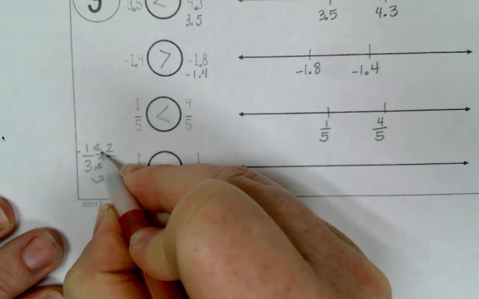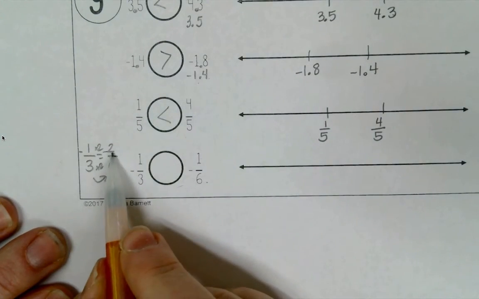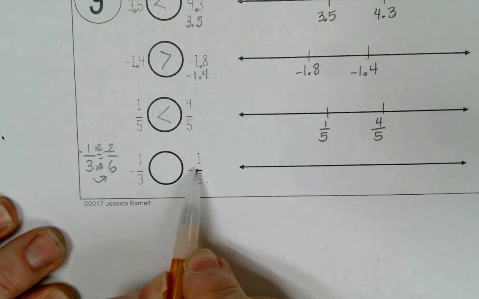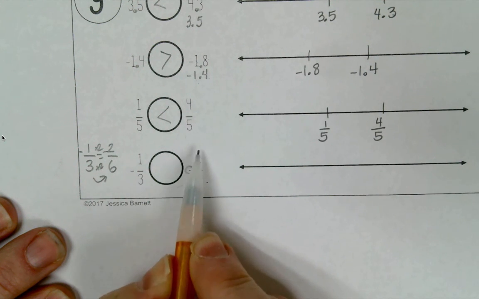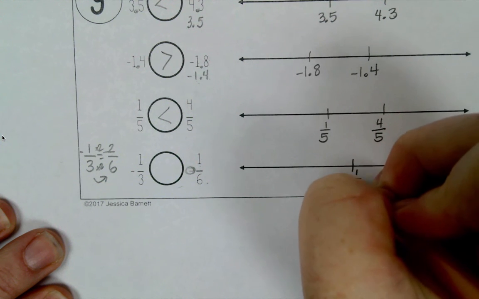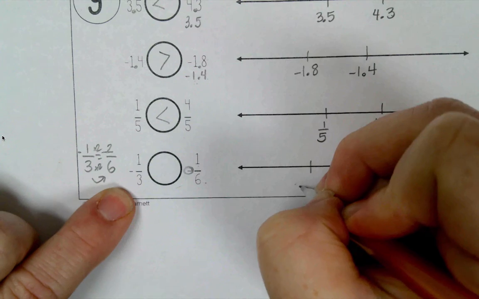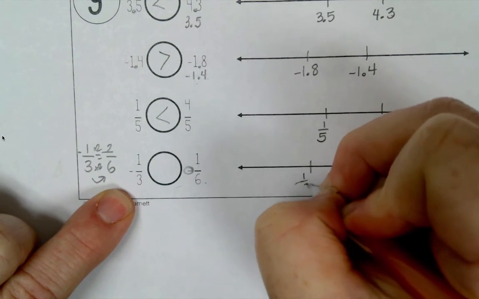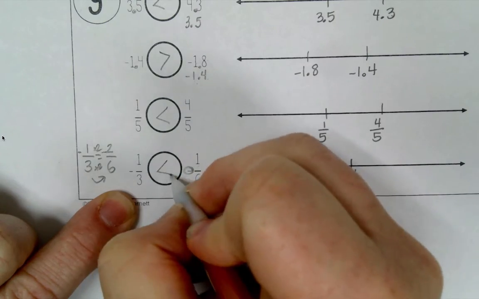So I have negative 2/6 and negative 1/6. So I'm comparing my numerators, and 2 is greater than 1. But however, when we have negative, it's going to be opposite. So negative 1/6 is actually greater than negative, and we're going to write it in the original form, negative 1/3. Okay? Just like that. Look at our second page.